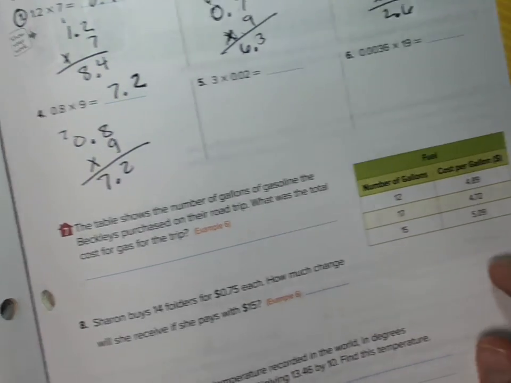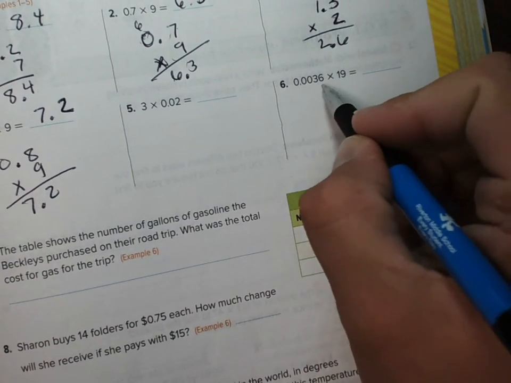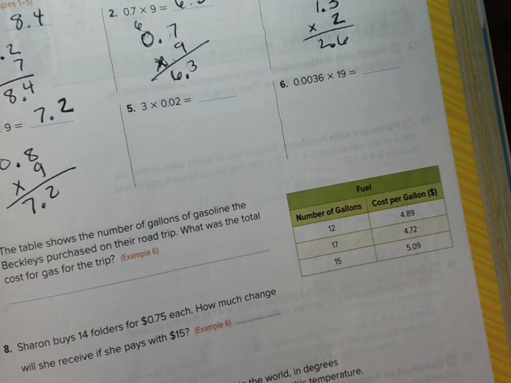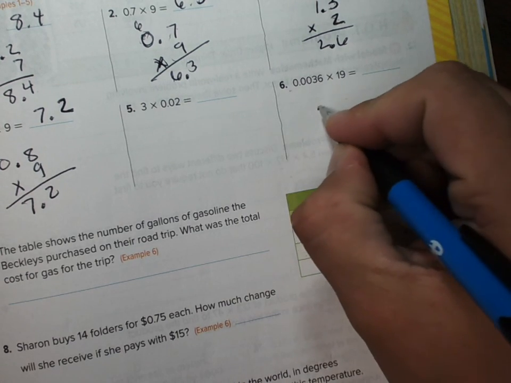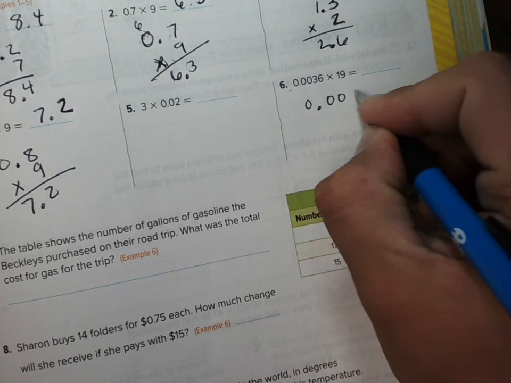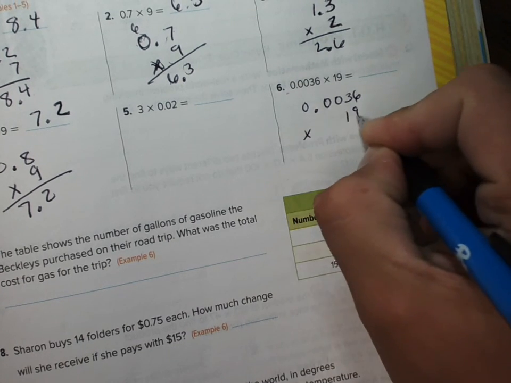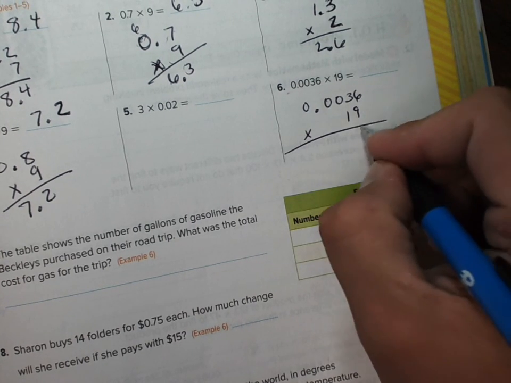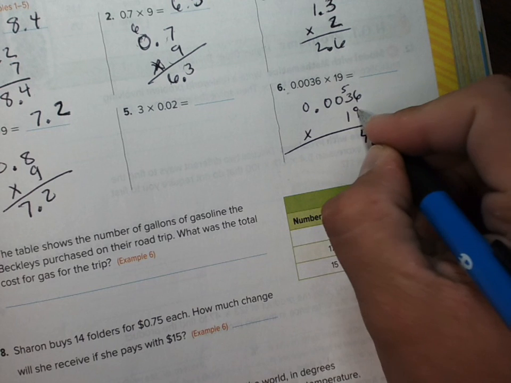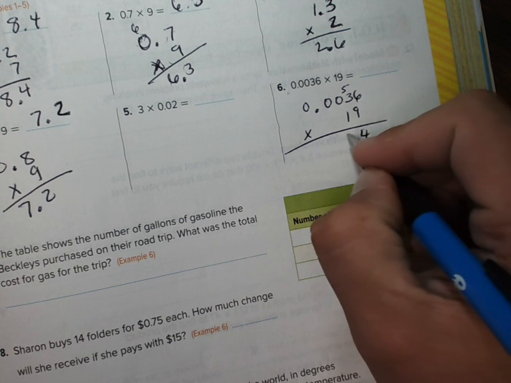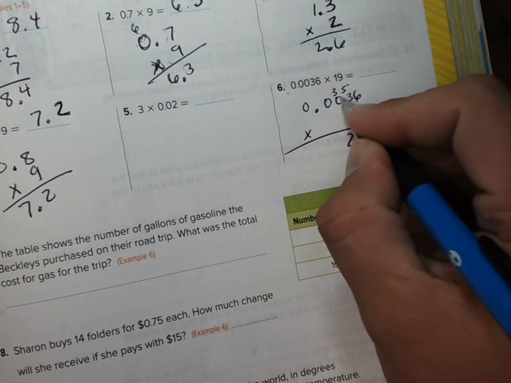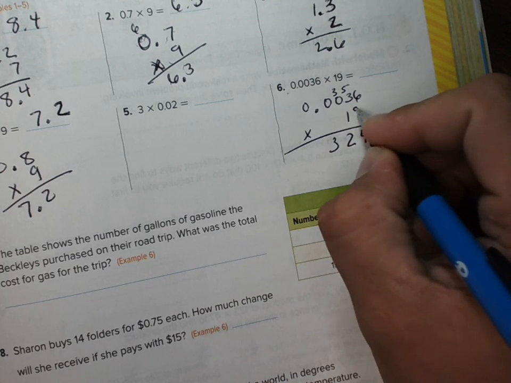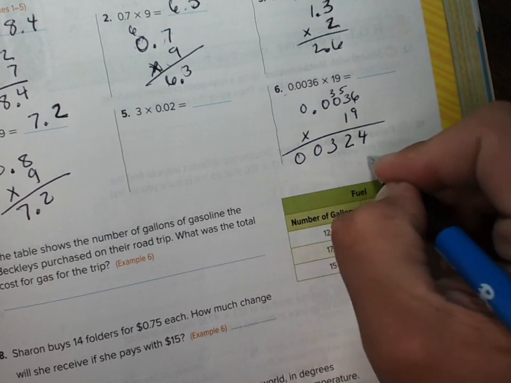Alright, let's do number 6 now. So number 6, we have 36 ten thousandths times 19. Well, that one's longer, so I'm going to put that one on top. So 0 times 19. Alright, so 9 times 6 is 54. 9 times 3 is 27, plus 5 is 32. 9 times 0 is 0, plus 3. 9 times 0, 9 times 0.